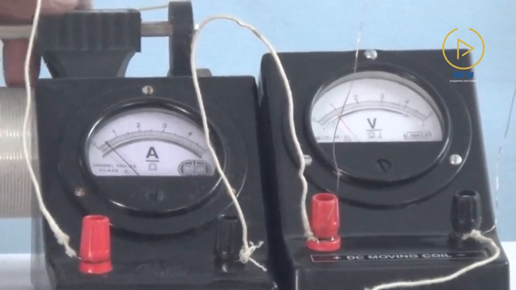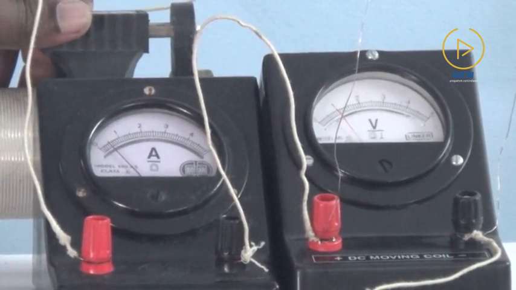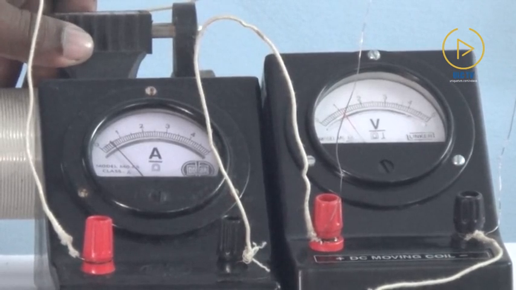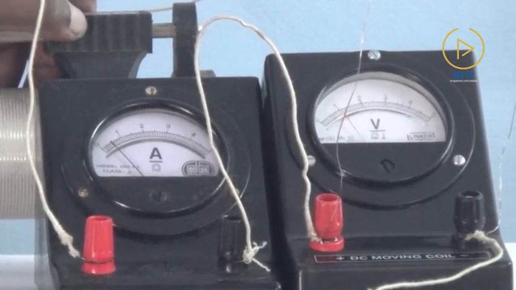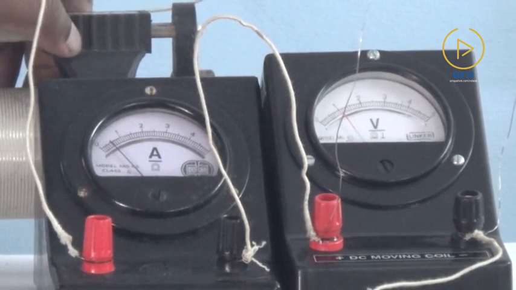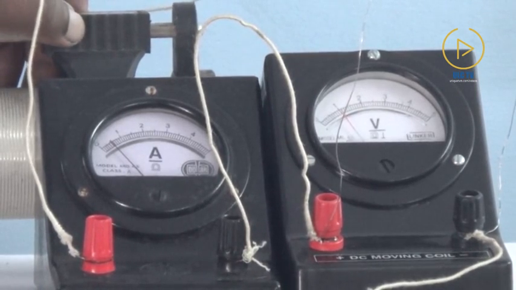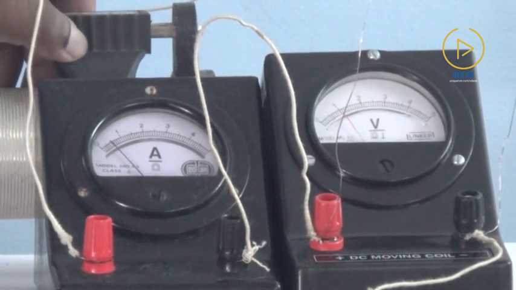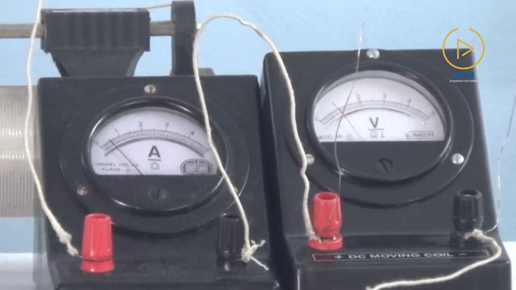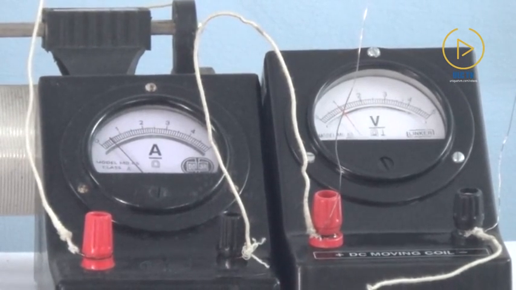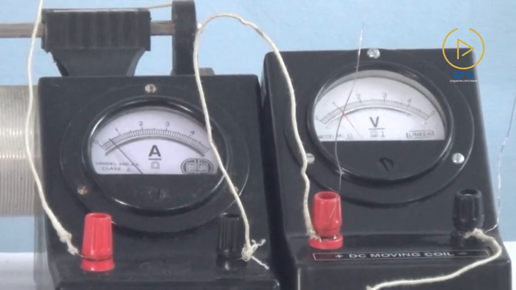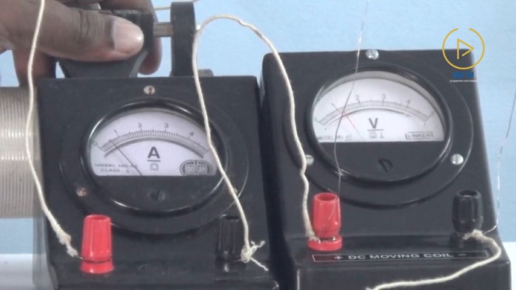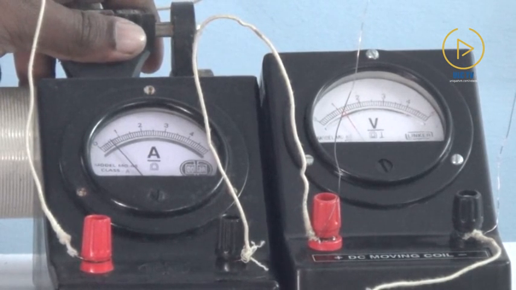Then again adjusting the rheostat. Now it is showing 1. Then adjusting the rheostat, 0.5.